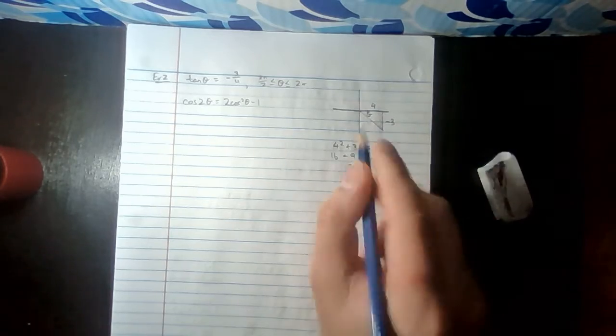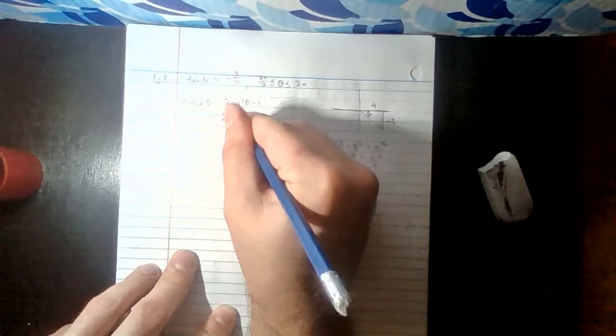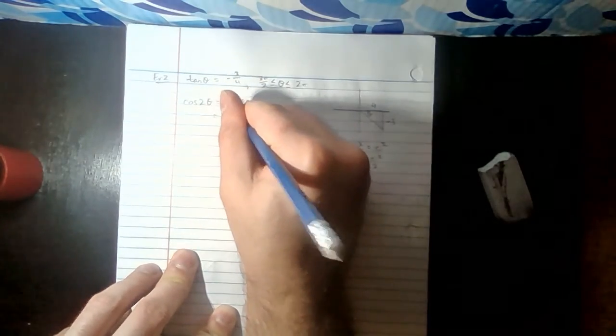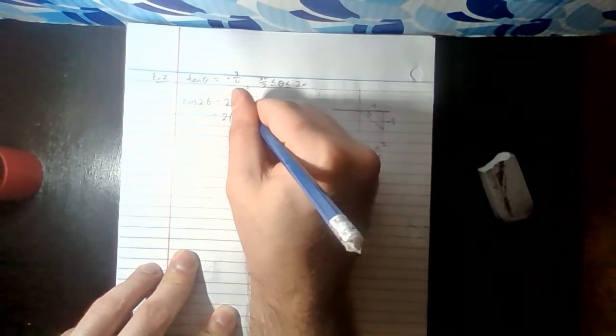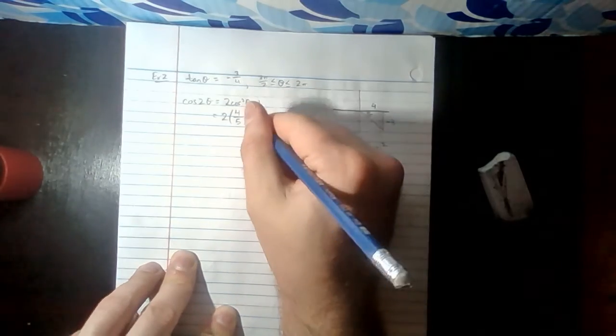It's the adjacent and the opposite sides that differ. So cosine is adjacent over hypotenuse. Cosine squared, and all of that subtract 1.